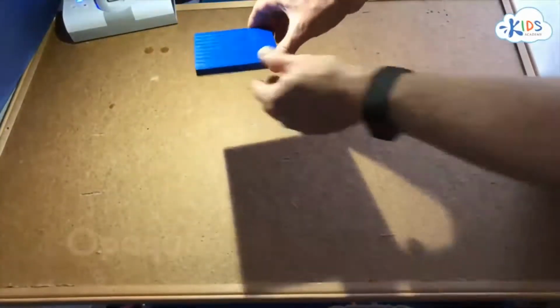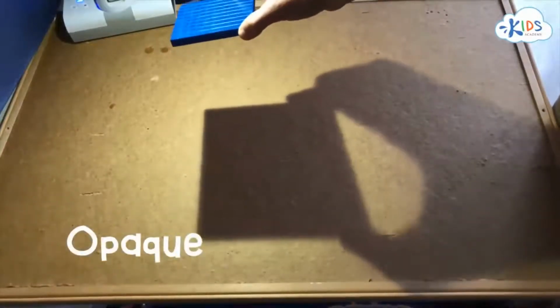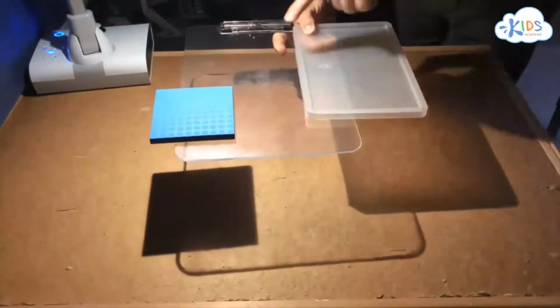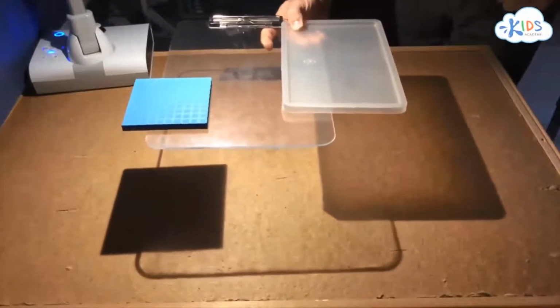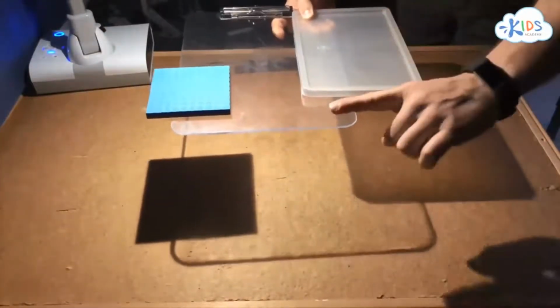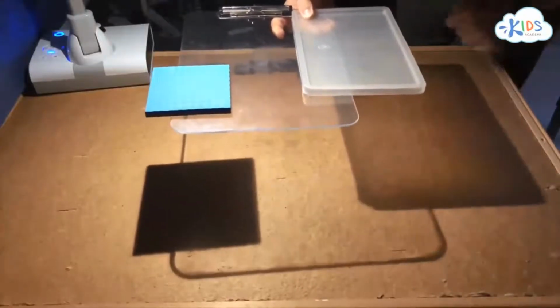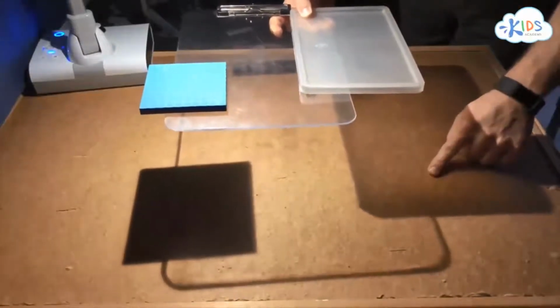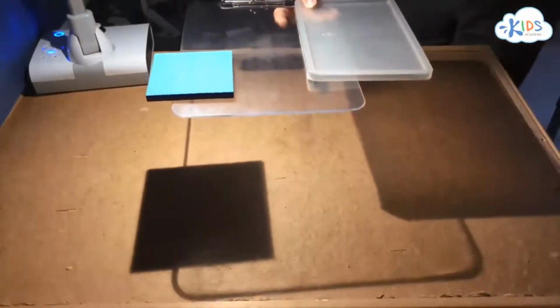An object that doesn't let any light through like this is called opaque. These objects make very solid shadows like the one you see here. Take a look at our three objects again. We have our opaque unit cubes, our transparent clipboard, and our translucent plastic top. Take a look at the shadows they make. Our transparent clipboard lets the most light through and barely makes any shadow. Our translucent plastic lid makes a little bit of a shadow, but you can still see the light through it. And our opaque unit cubes make a really dark shadow, blocking all the light out.